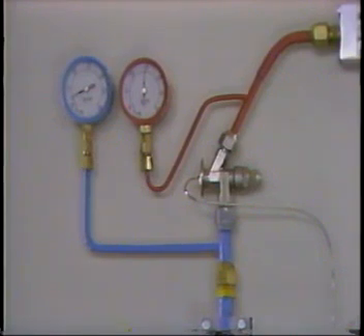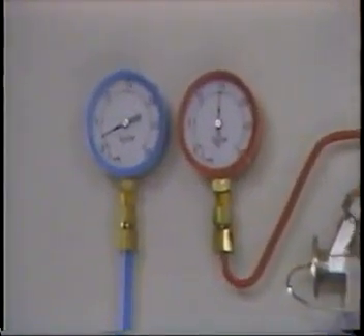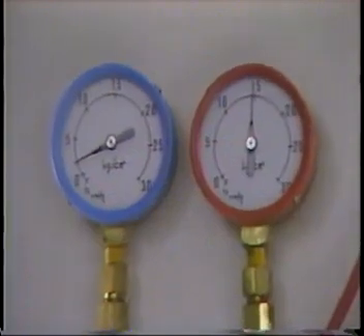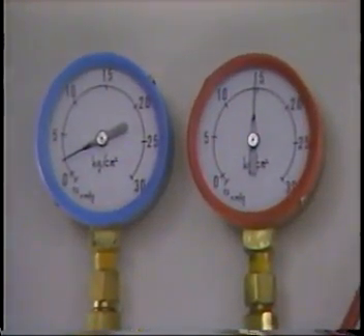Let's measure the pressure of the refrigerant before and after it enters the expansion valve. The refrigerant is sent from the compressor under high pressure, but the pressure is reduced substantially by the time the refrigerant leaves the expansion valve.